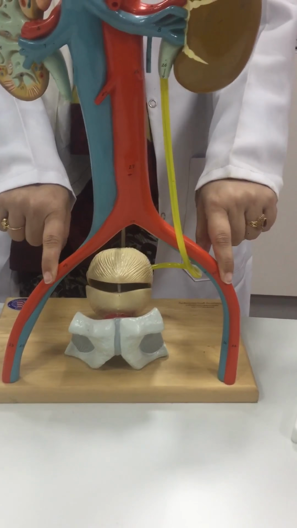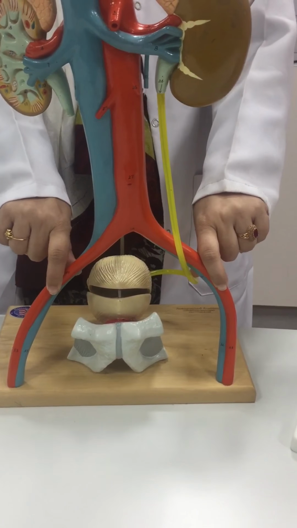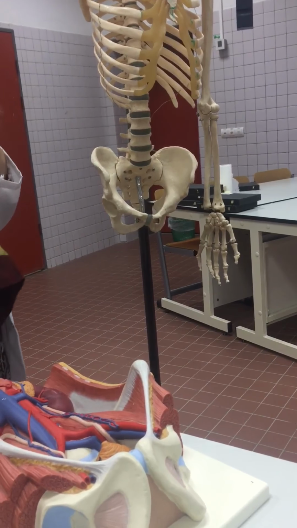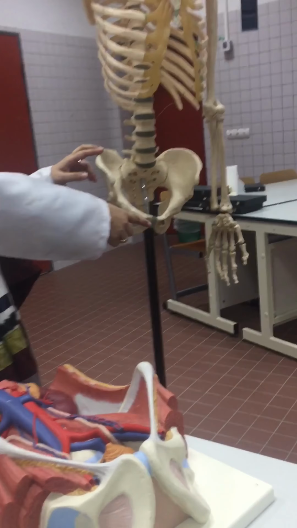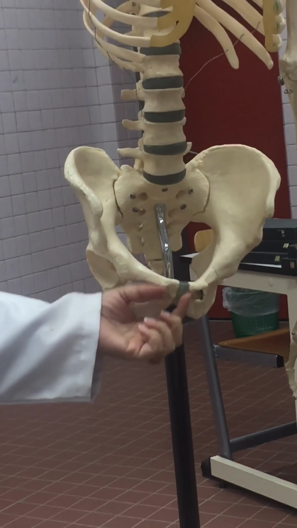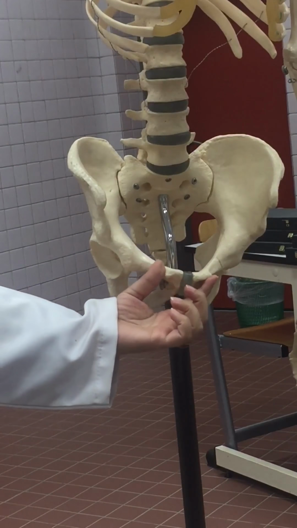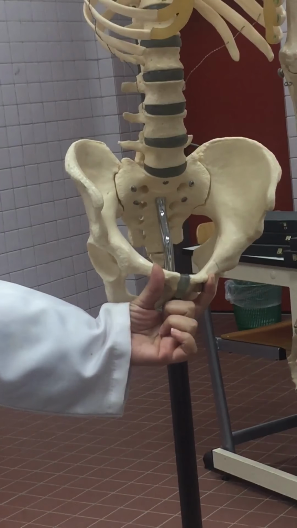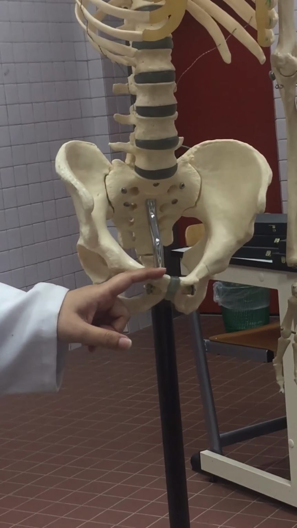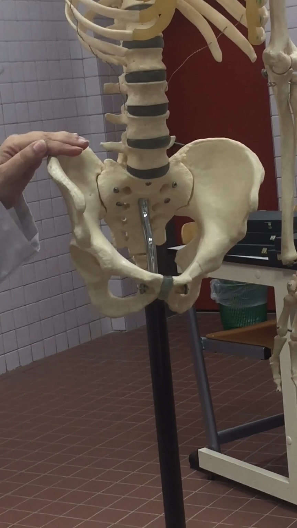These are certain landmarks that you have to know. Then this bone in front is the pubic bone. If you remember, there was a secondary cartilaginous joint. We have the intervertebral disc and symphysis pubis. Pubis is the word for this pubic bone. This is also part of the hip bone, but the front part. This one is the upper part of the hip bone, ilium.